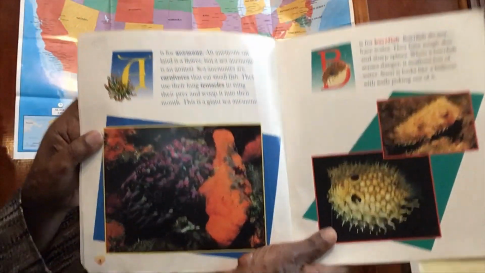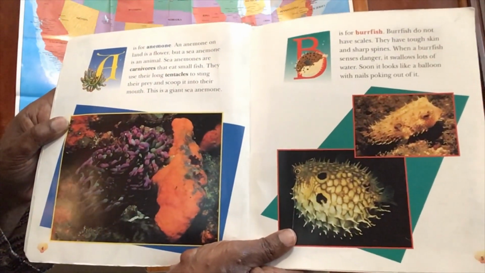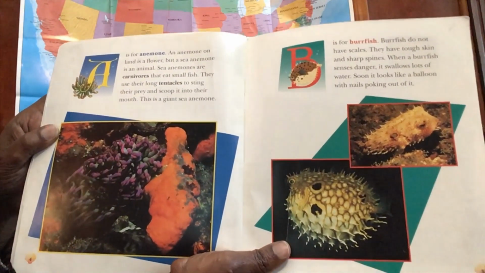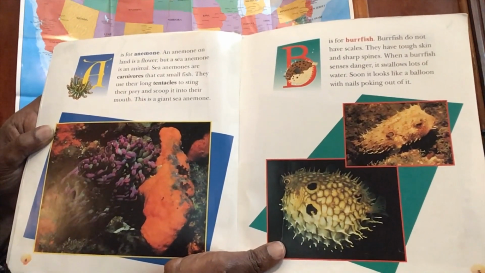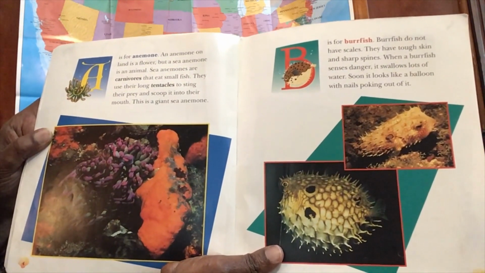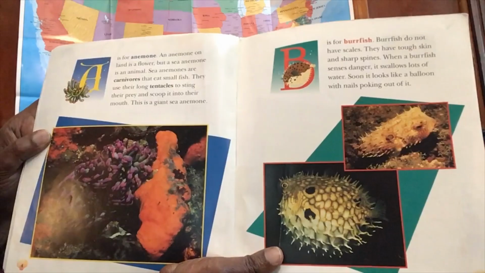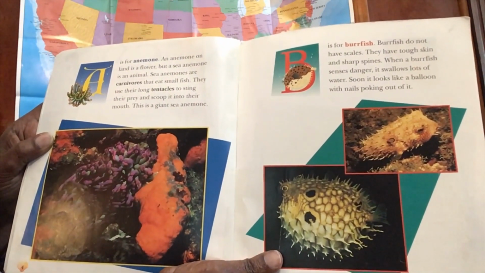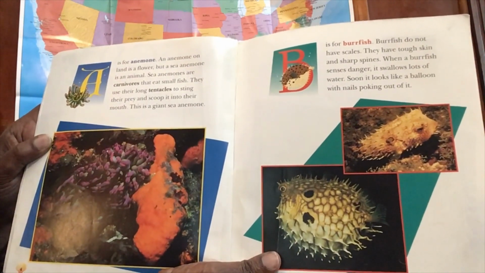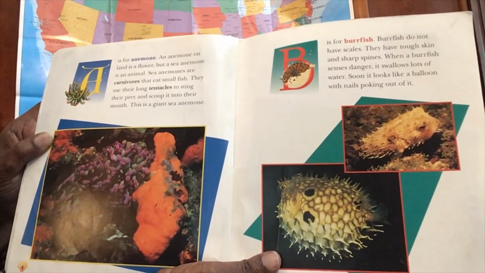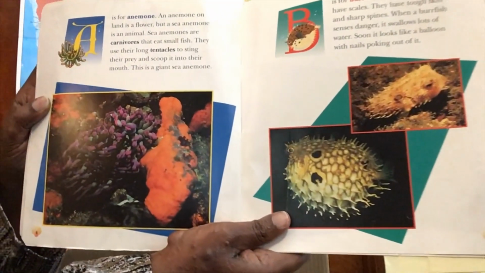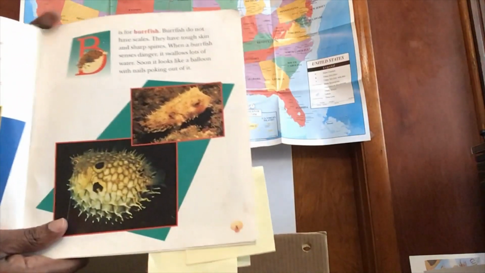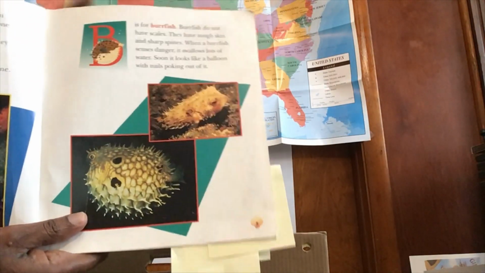Let's look at the first one, A. A is for anemone. An anemone on land is a flower, but a sea anemone is an animal. Sea anemones are carnivores. That means they eat meat. They eat small fish. They use their long tentacles to sting their prey and scoop it into their mouth. This is a giant sea anemone. So it looks like a plant, but it's not. It's an animal. Make sure you see this.